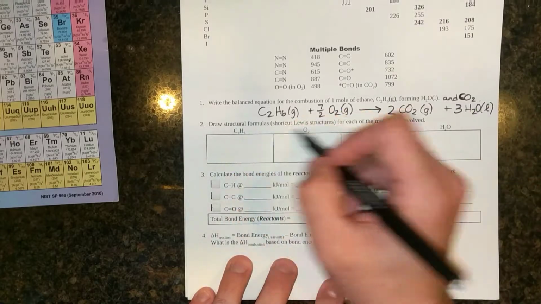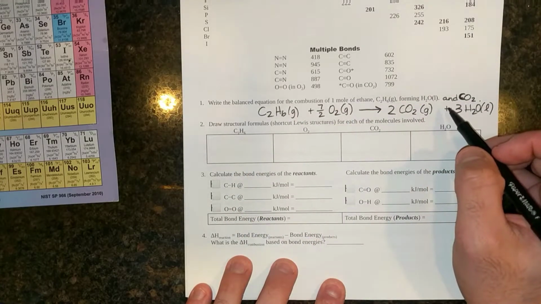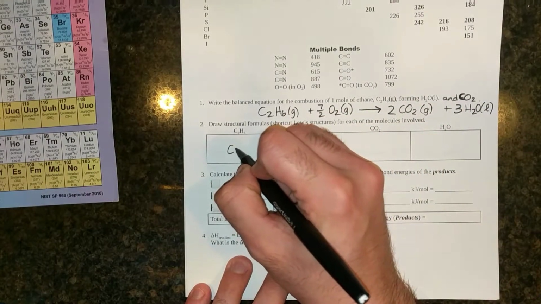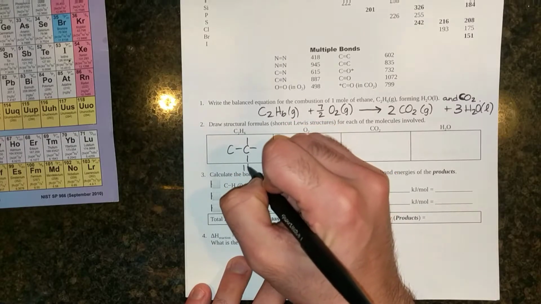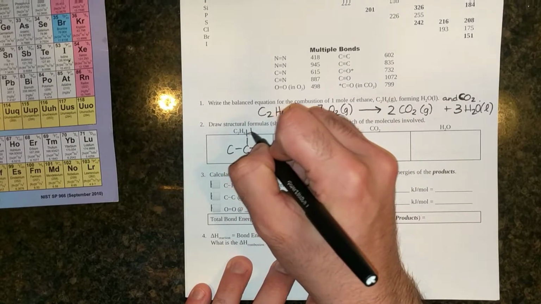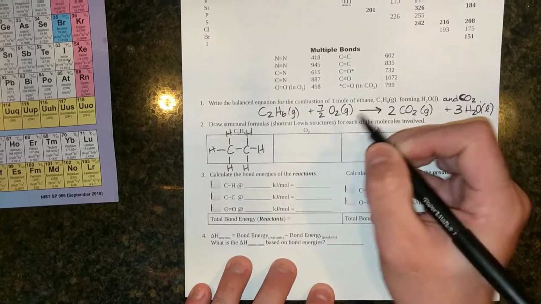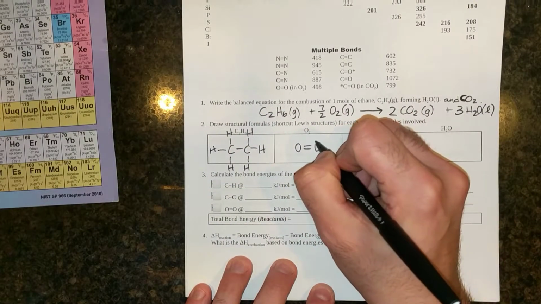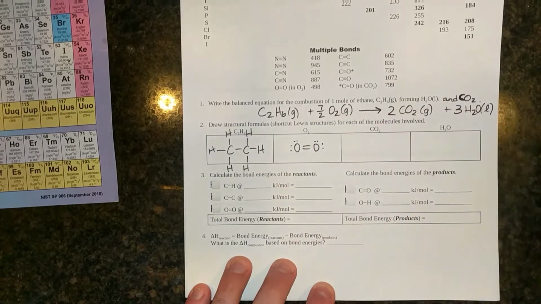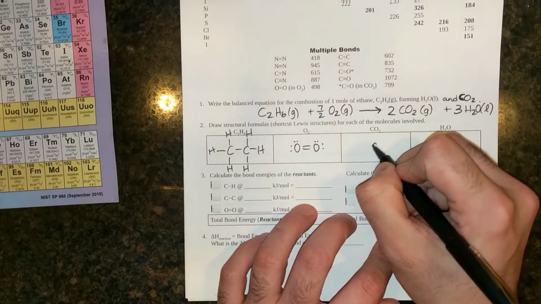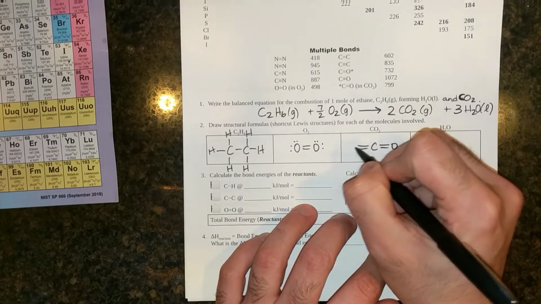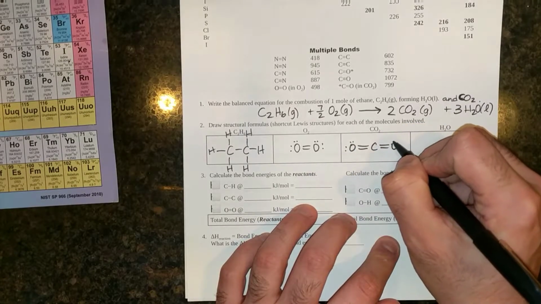If I want to draw some structural formulas involved in this chemical equation, C2H6 would look like this, all single bonds. O2 is actually a double bond with lone pairs. CO2, as mentioned in the quick check, looks like this.